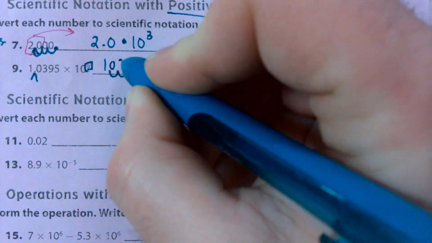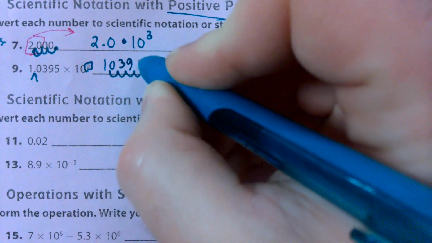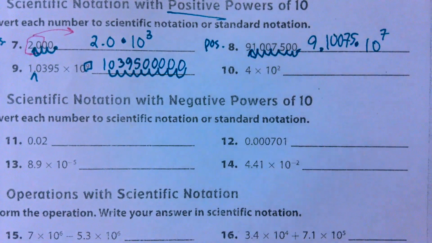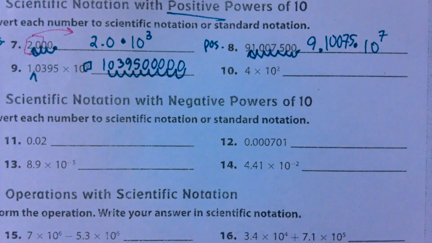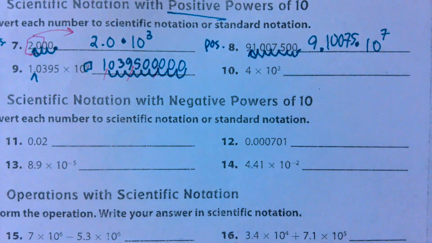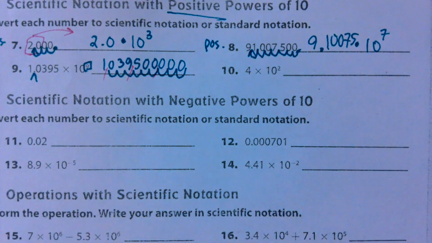0, 3, 9, 5, 0, 0, 0, 0, 0. So we end up with what? There's a comma there, comma there, comma there. 1,039,500,000. That's a big number.